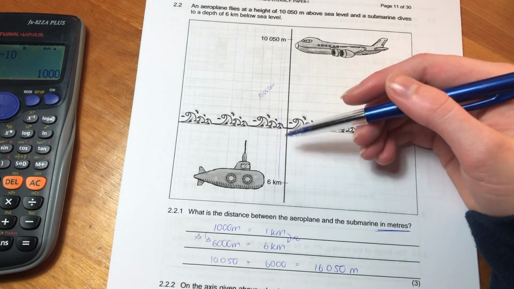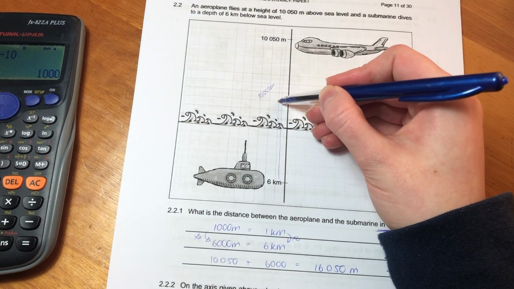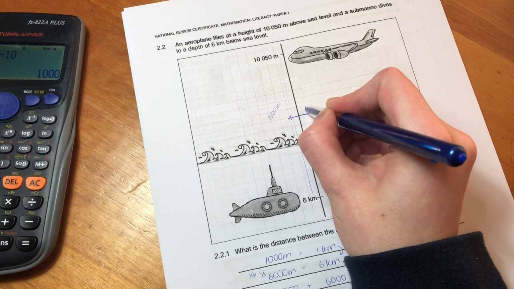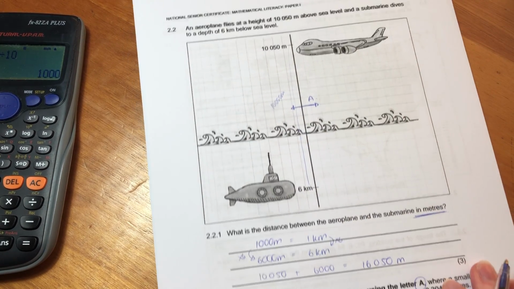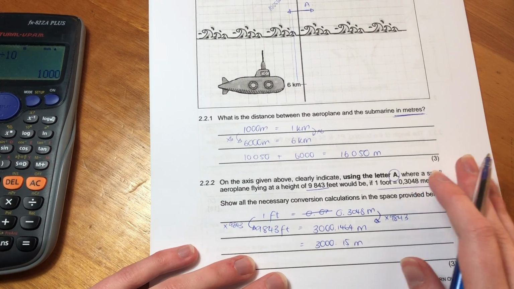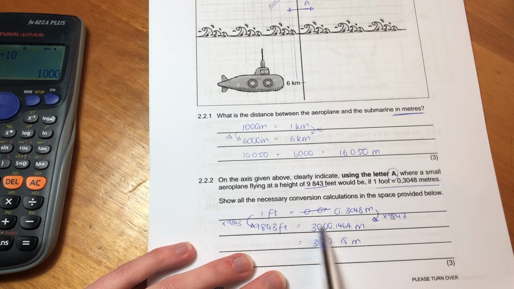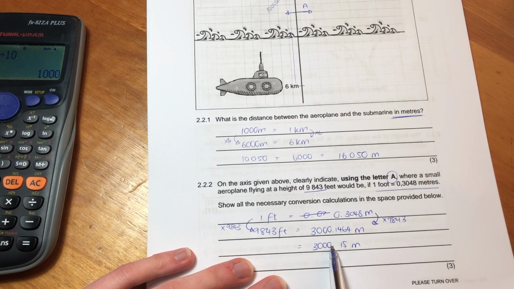So we know 1, 2, 3, that A is going to be over here. It's quite important that we understand these things. All we did here is we basically did a ratio, we increased it up, and found where A would be, which is this other airplane, which is flying quite low compared to the airplane that we have there.